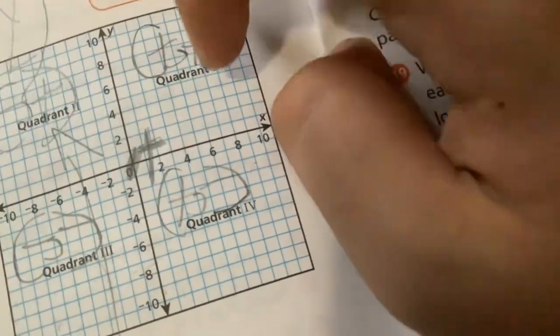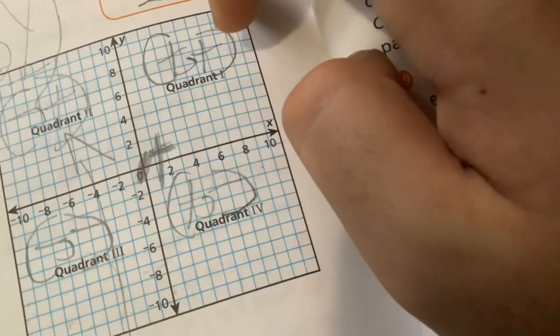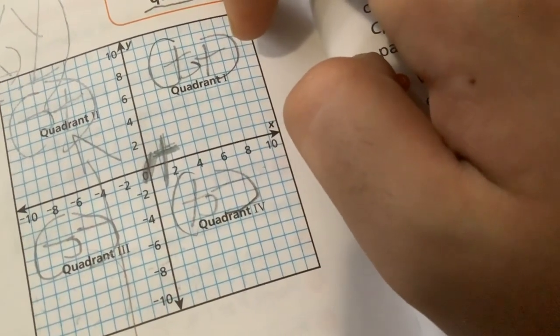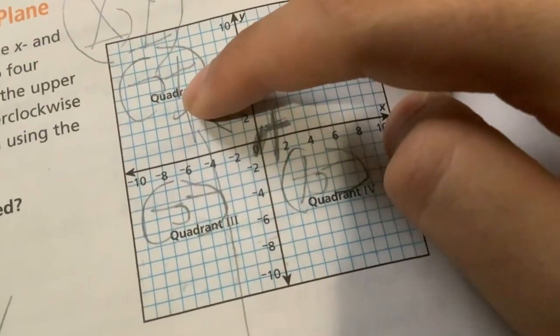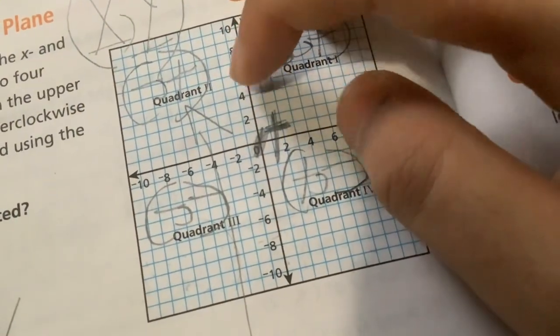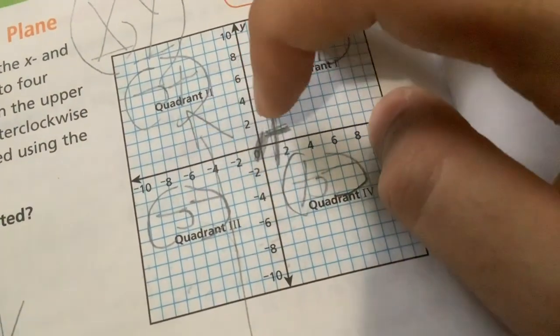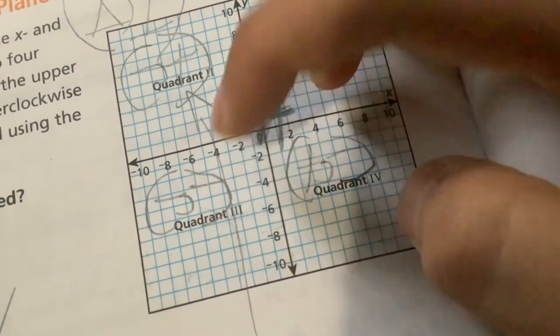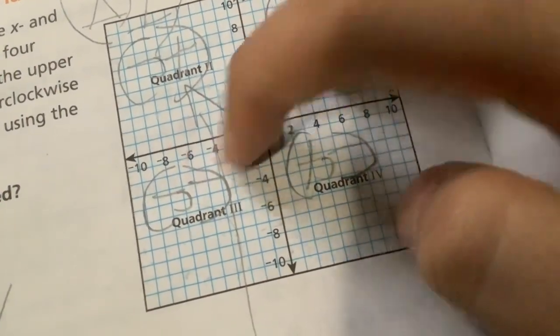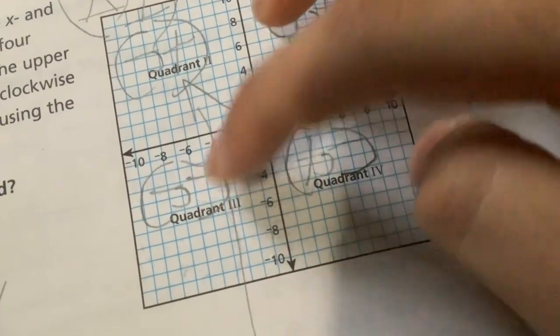So let's review. Any ordered pair that belongs in quadrant 1 should have both of their x and y coordinates positive. Any ordered pair that belongs in quadrant 2 should have their x coordinate negative but their y coordinate positive. And any ordered pair that belongs in quadrant 3 should have both of their x and y coordinates negative.